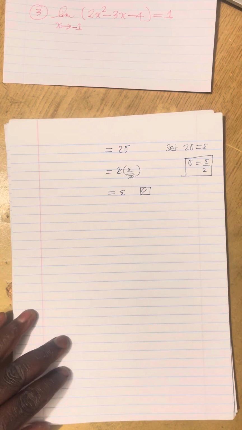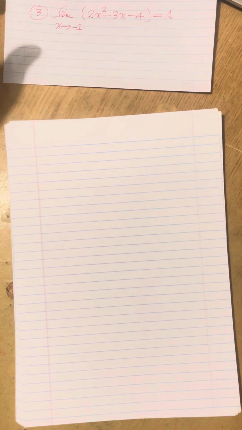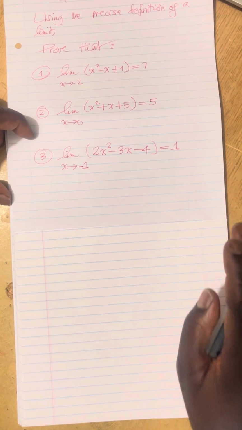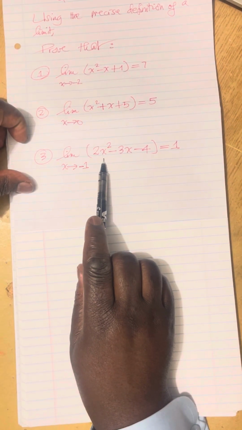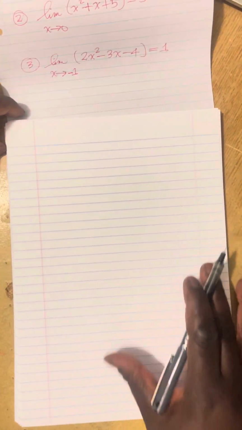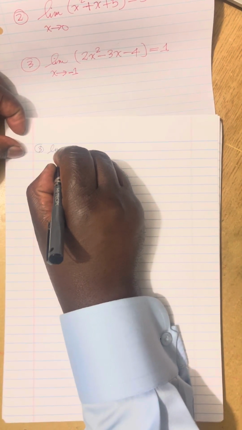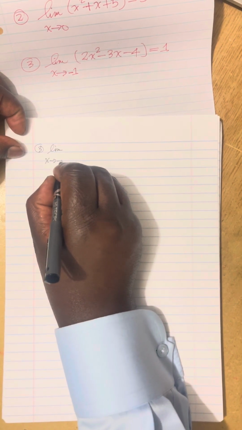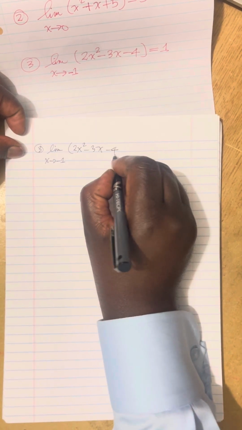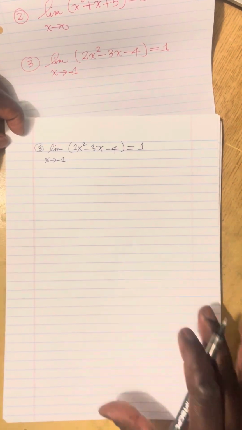So, example number 3. What does example number 3 say? Here it is. It says that the limit as x approaches minus 1 of 2x squared minus 3x minus 4 is equal to 1. Now, as the tradition goes, I'm going to copy that. So copying it, number 3, the limit as x approaches minus 1 of 2x squared minus 3x minus 4 is equal to 1. Let's state the precise definition of a limit.